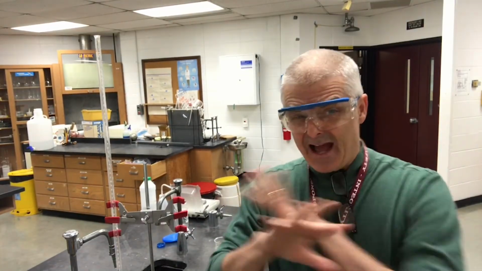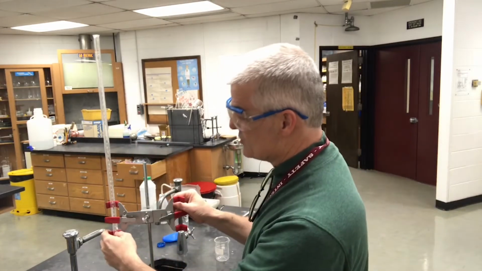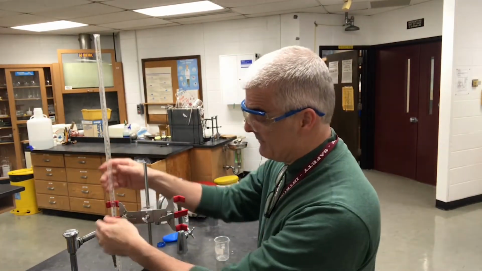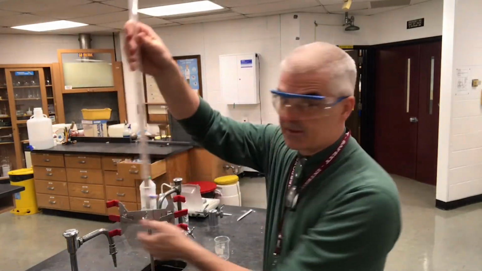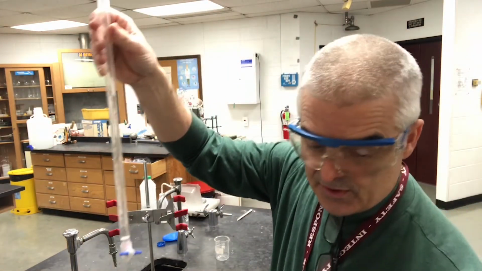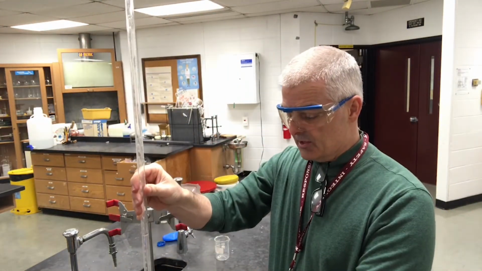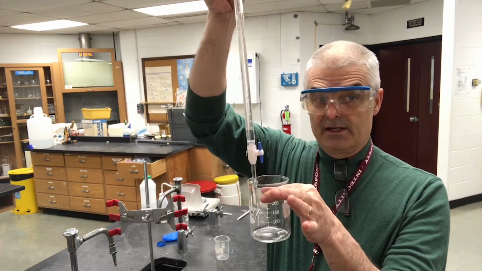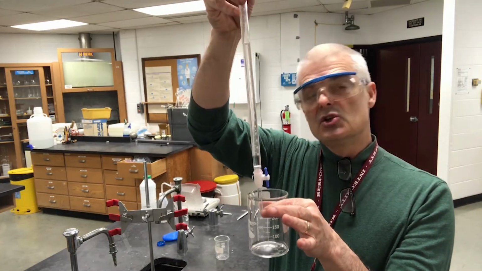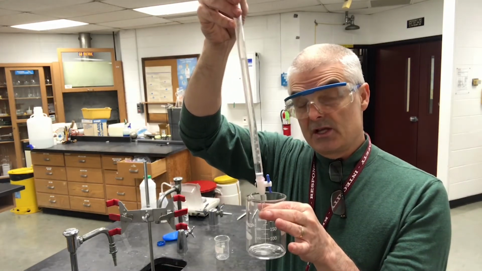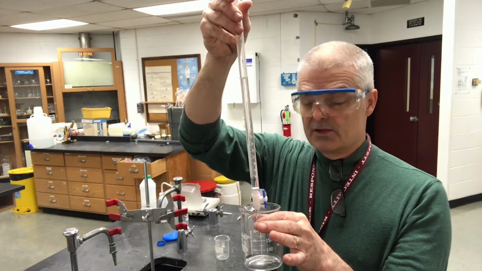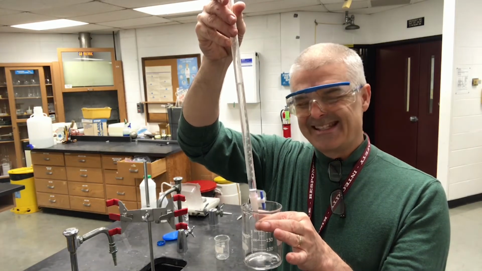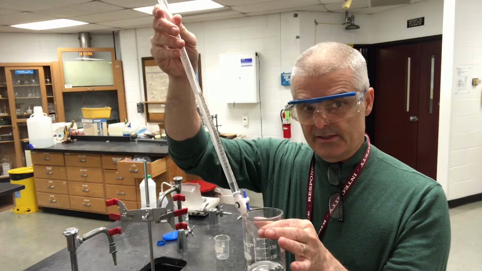Now, one last thing. How do you clean this thing up? Now, sodium hydroxide can etch glass. So particularly if you have sodium hydroxide inside the burette, possibly you're going to save it. So you're going to want to drain the whole thing, all right? Drain the whole thing. And then you need to rinse out the burette twice with water. You need to make sure that there isn't any residual sodium hydroxide in the beaker.